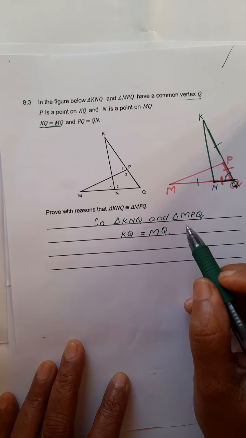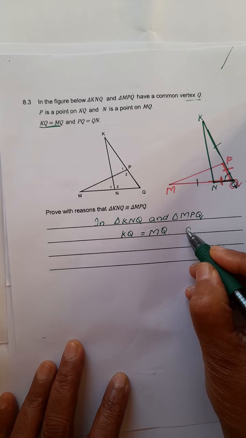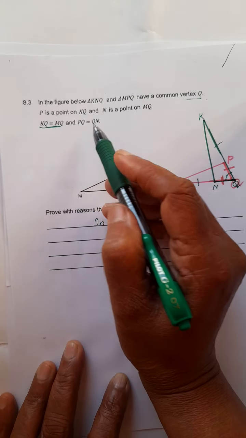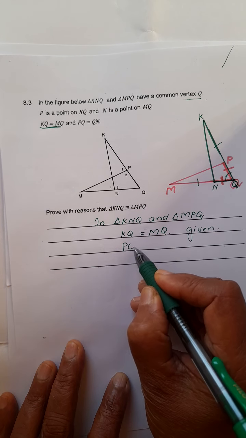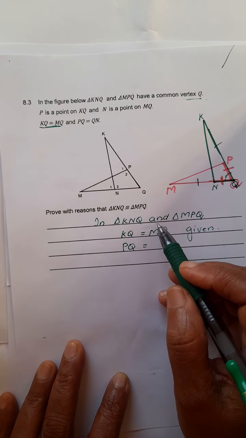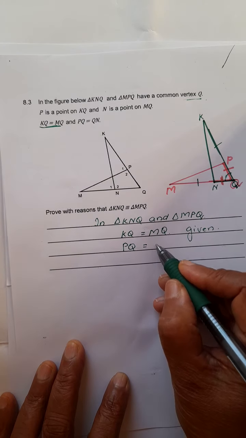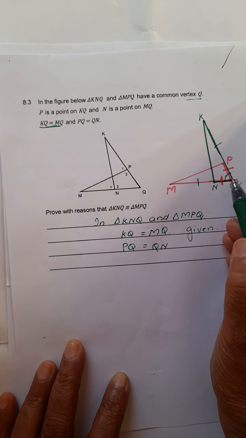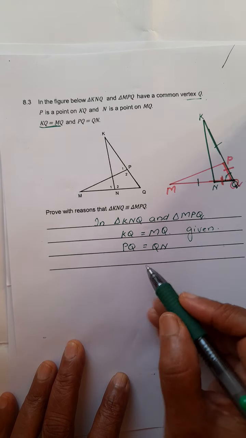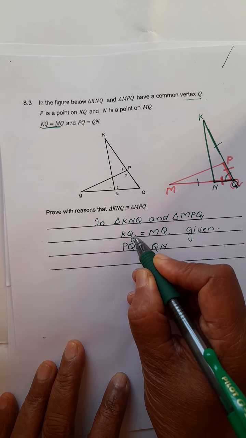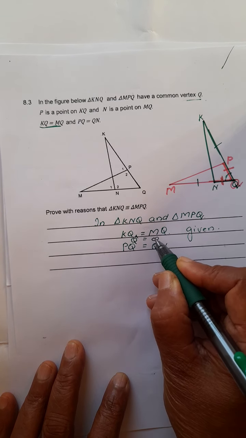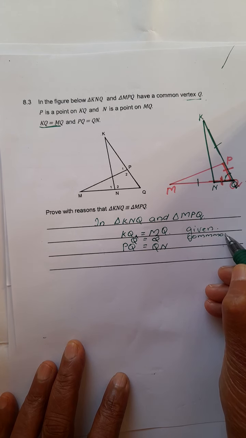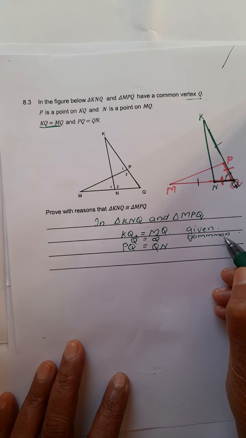Why do we say that they are equal? It's already in the question, isn't it? So we write it is given in the question. Then also it says PQ equals QN. Then we know angle Q is common. It's a common vertex. So we can write that angle Q is equal to angle Q, common angle.